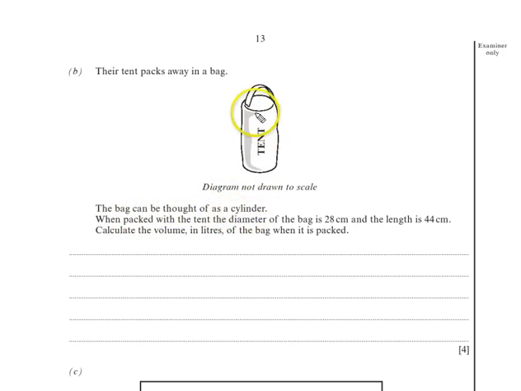The bag can be thought of as a cylinder. See it, circular cylinder? So there's the circle, and that's the cross section then. This is the length. So when packed with the tent, the diameter of the bag is 28 centimeters. So from here to here is 28 centimeters, okay? And the length, so that height from there to there is 44 centimeters. Okay, calculate the volume in liters in the bag when it is packed.